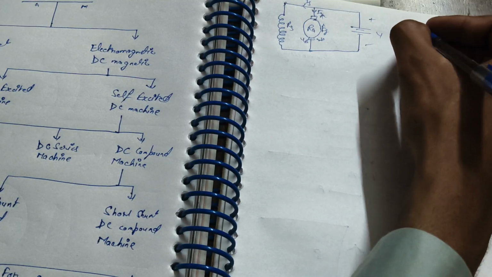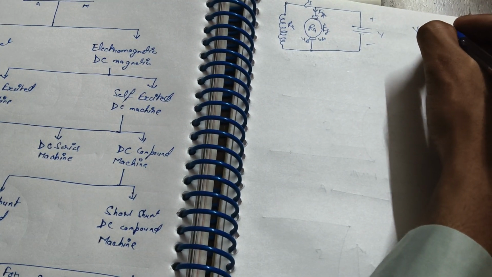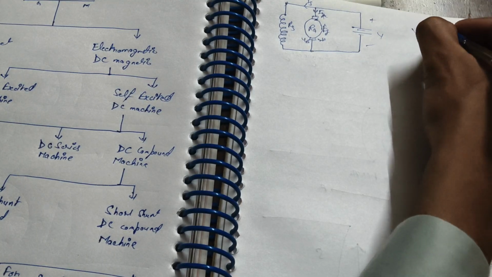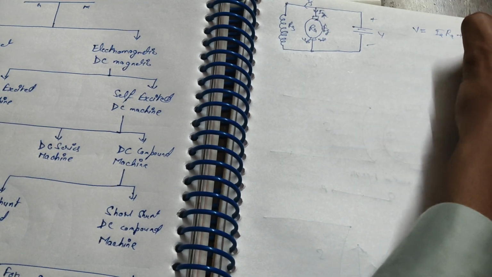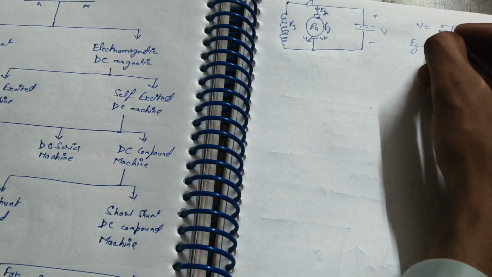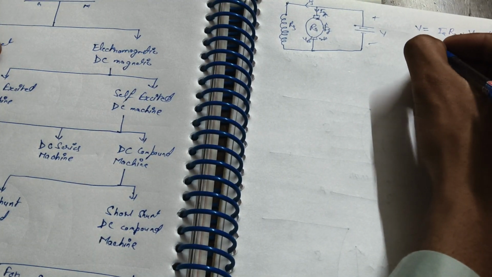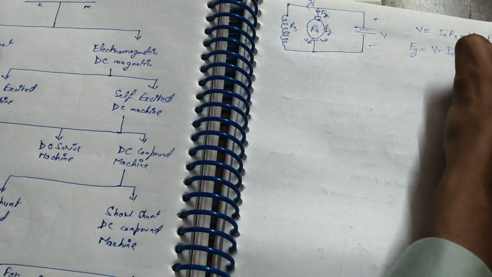So for a motor the equation will be V equals Ia Ra plus Vb plus Eg. The generated EMF will be V minus Ia Ra minus Vb.